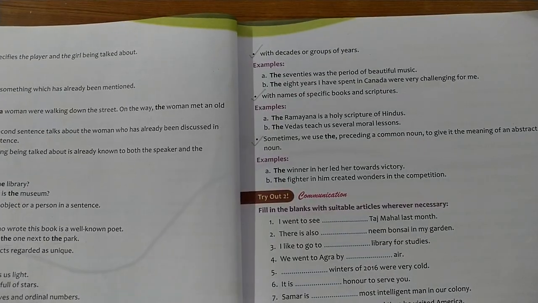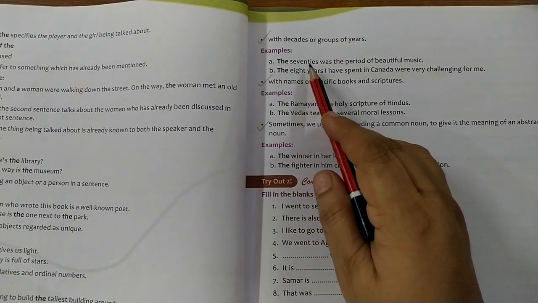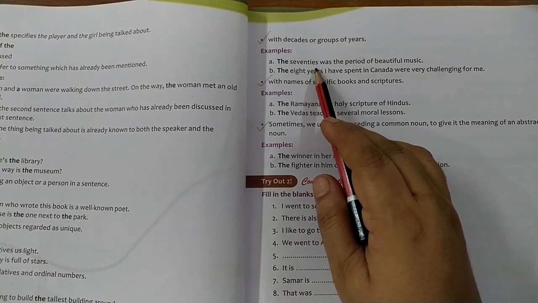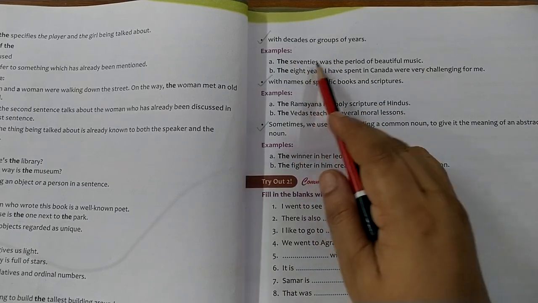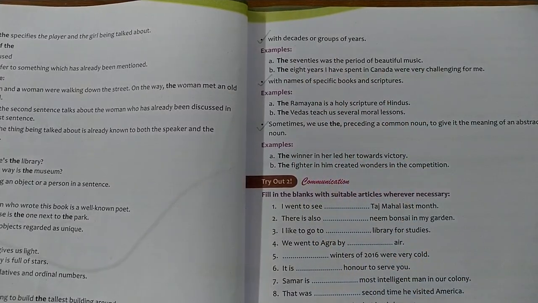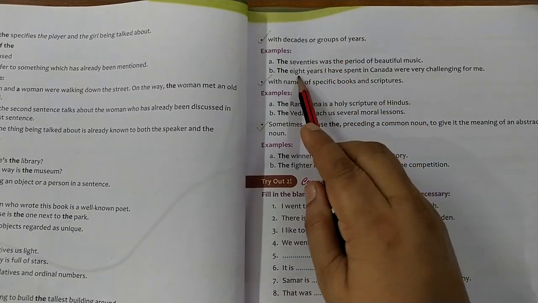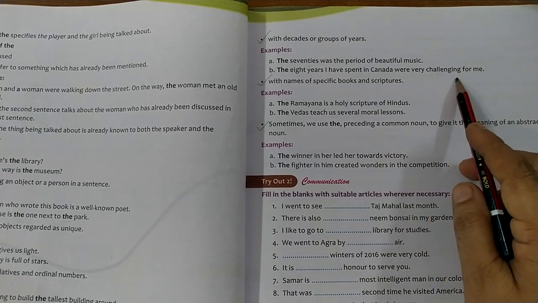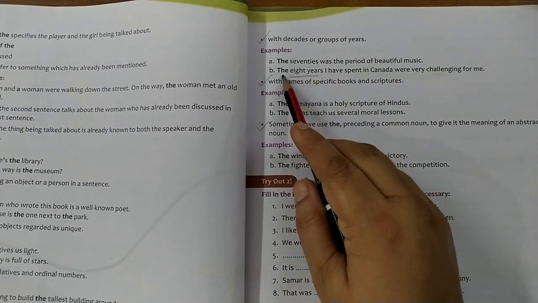Now, with decades or group of years. Example, the 70s, the 80s, the 60s. Therefore, these are decades or group of years. The 70s was a period of beautiful music. The 8 years, group of years. The 8 years I have spent in Canada were very challenging for me. Now this is the specific 8 years, therefore the.